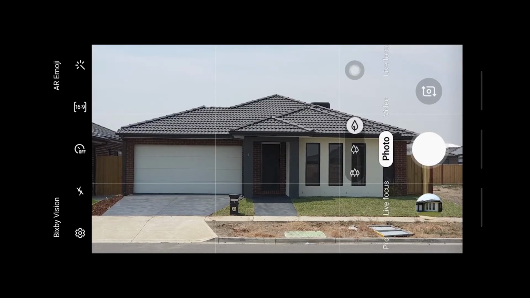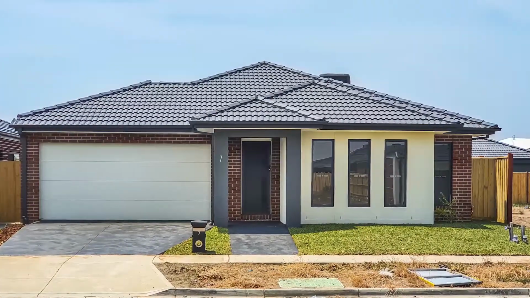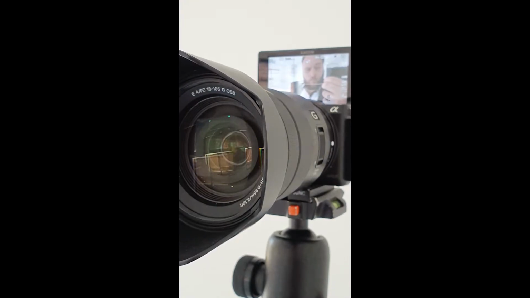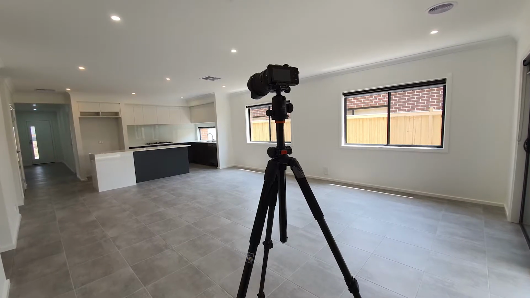Here we're going to go over the shooting process for you in getting your photos taken in the best way possible. Now, firstly, we're using our mobile phones, and a lot of the tips that I do provide through this video also reflect into using a DSLR or mirrorless camera. Now, this video is here to help you take photos yourself and get the most out of your property.